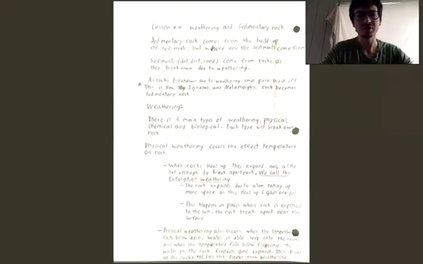Good morning, class. Today we're going to be continuing our lesson on the rock cycle. We're going to focus on sedimentary rock as well as weathering. And you'll see how those two go together in a second here.